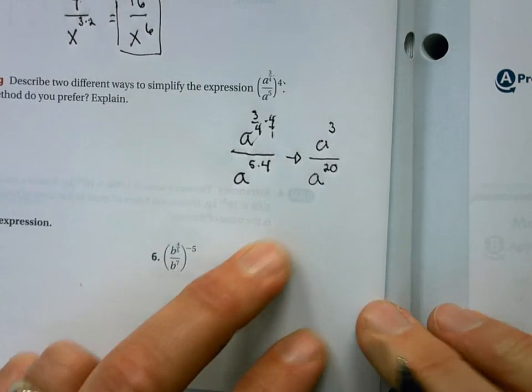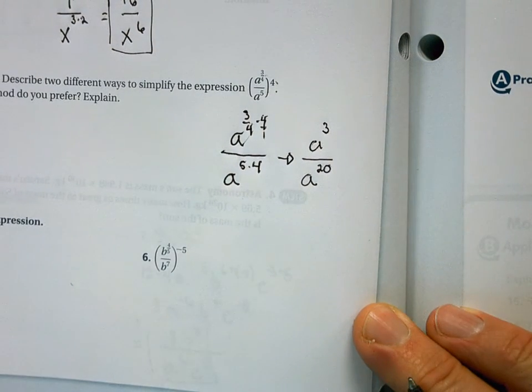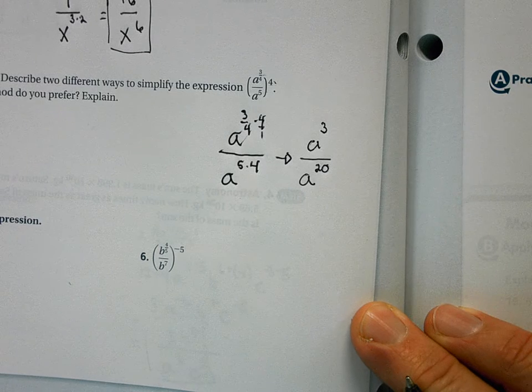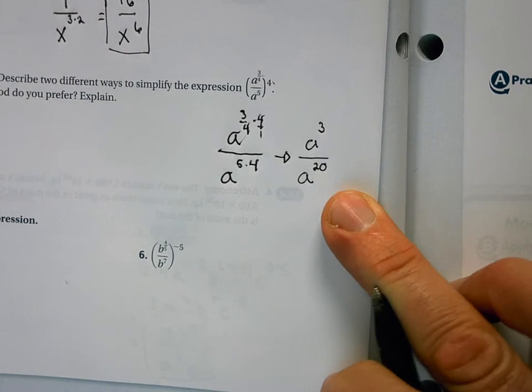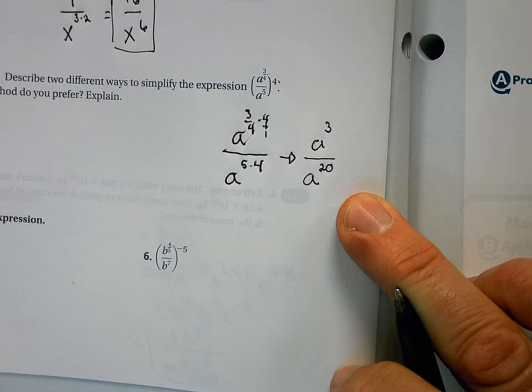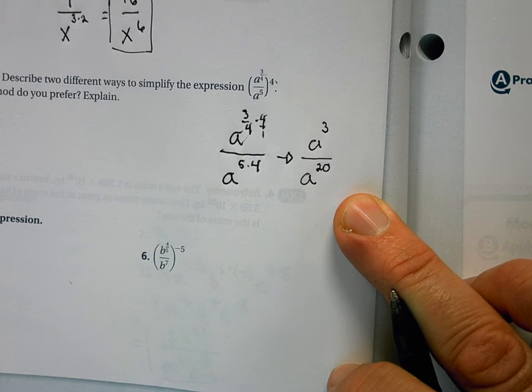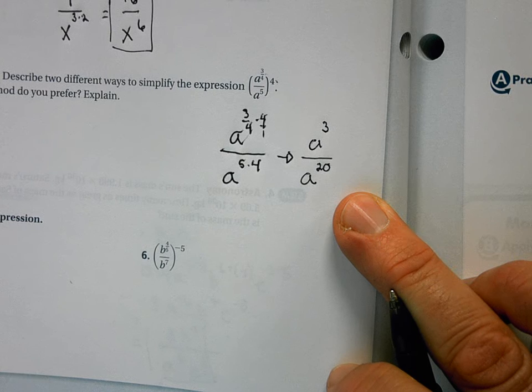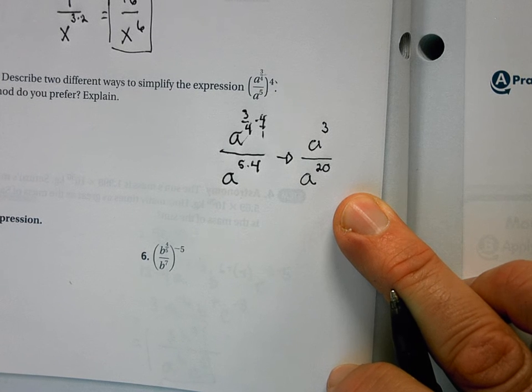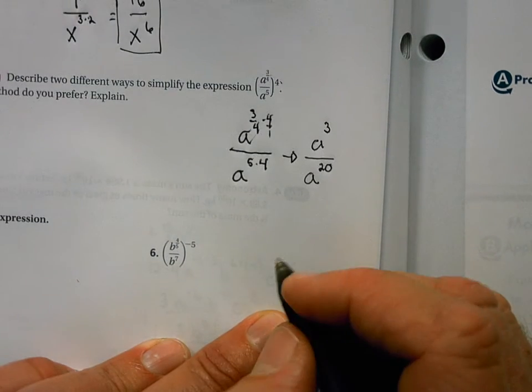Okay? And then, are we done, or can we simplify this further? Which rule would you use now to simplify a to the third over a to the 20th? This would be the quotient rule. So what do you do with the 3 and the 20? Subtract them. Now, should you go 3 minus 20, or 20 minus 3? You wouldn't go 20 minus 3.